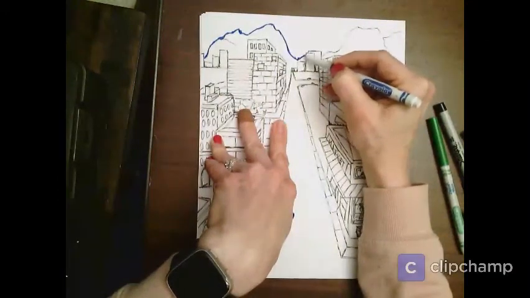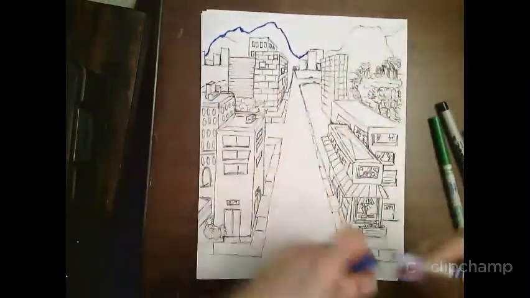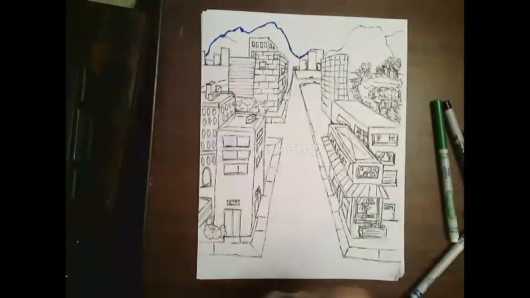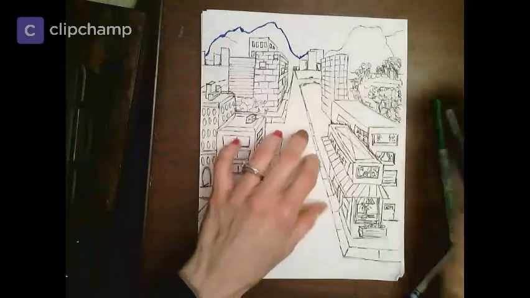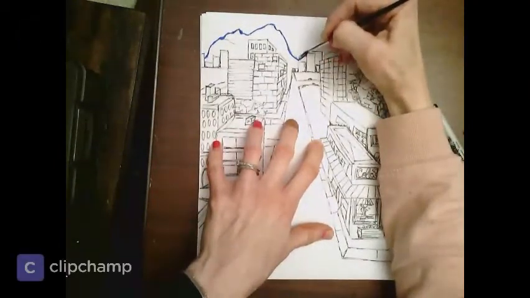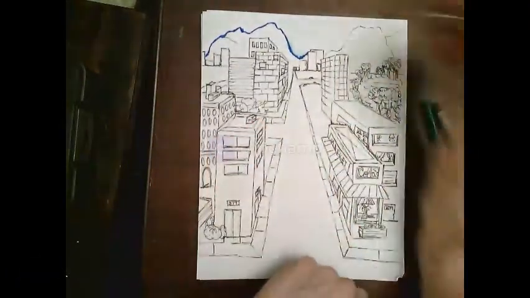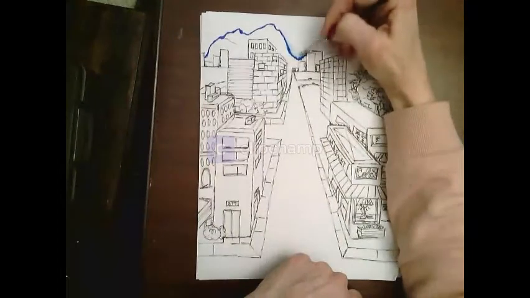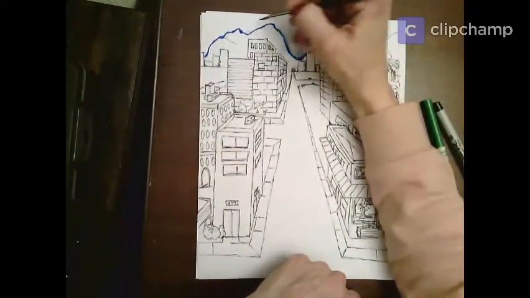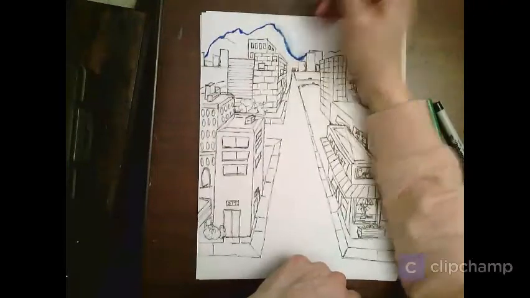So the more I color right now, the more ink I'll have to spread with my water. And I can take my water on my brush here, and I can paint along the edges of my marker, and you'll see that that starts to spread and create a watercolor technique.